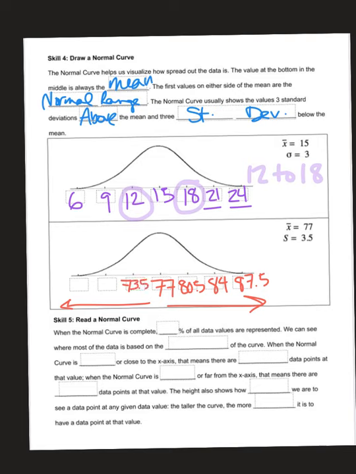73.5, subtract 3.5 more is 70. And then subtract it one more time gives you 66.5. And if someone asked you, okay, what's your normal range here? You know it is these two values, from 73.5 to 80.5.